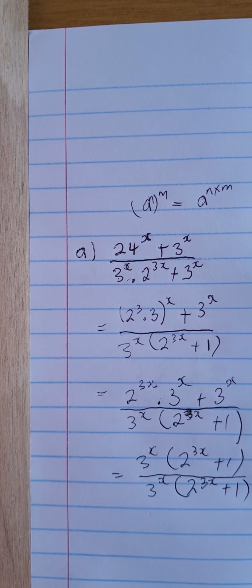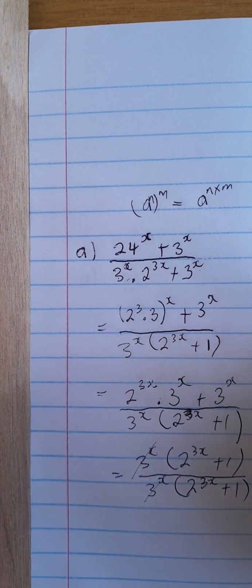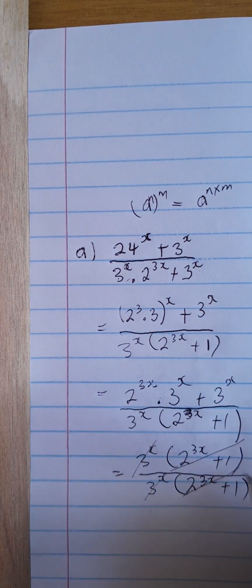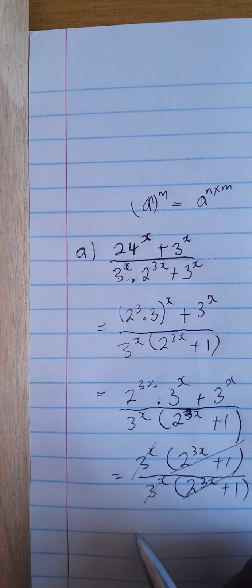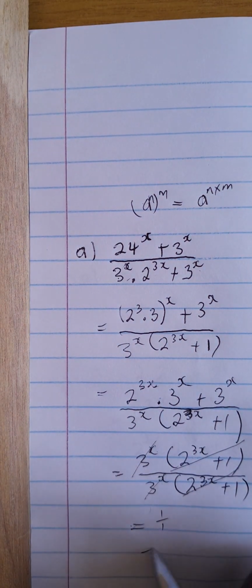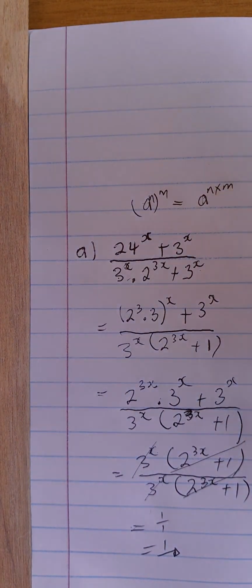Let me grab my pencil. Back in high school, guys, I was told that I shouldn't cancel with a pen. I should cancel with a pencil. Then we'll be left with 1 over 1, which is 1. That's how simple it is using your calculator.